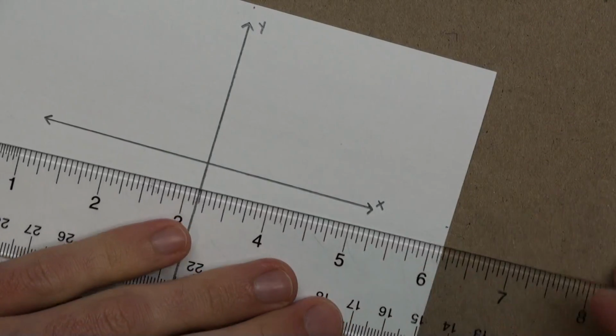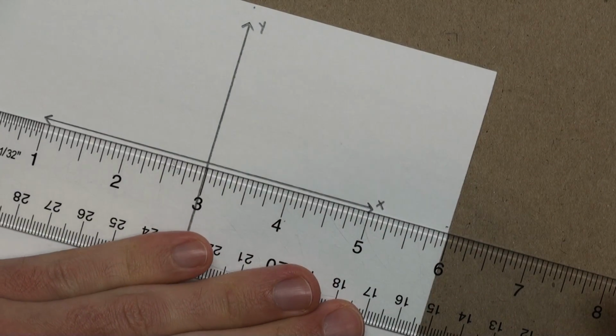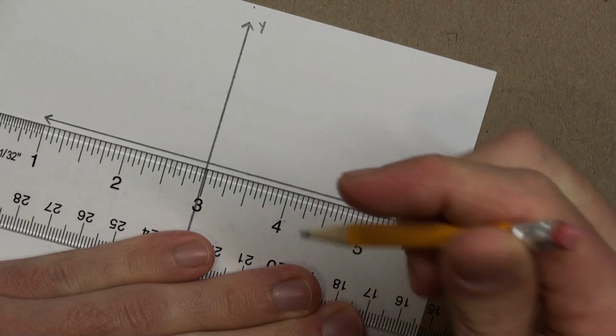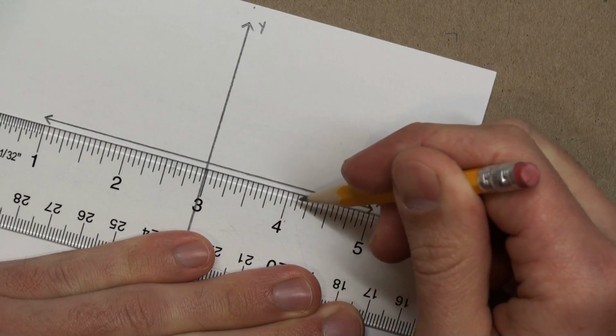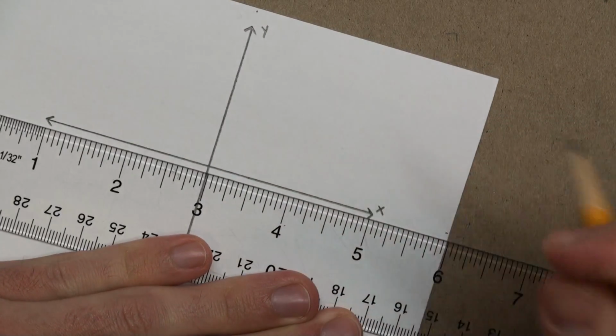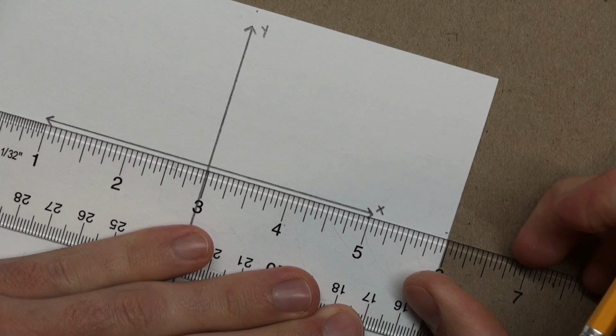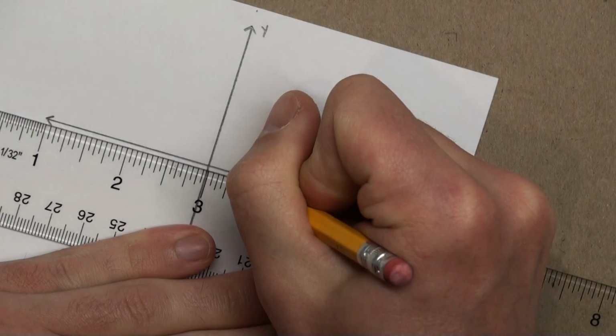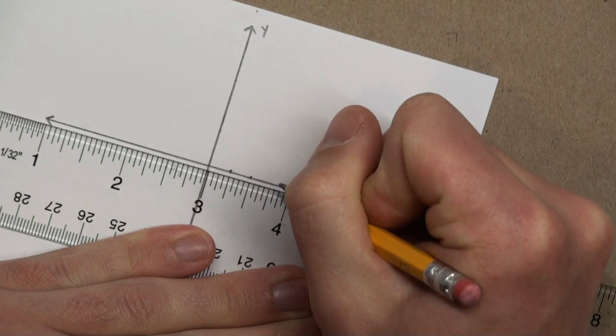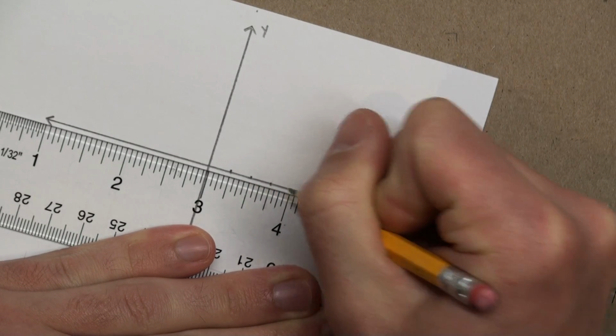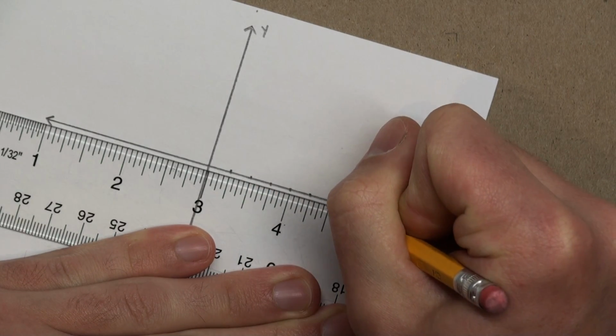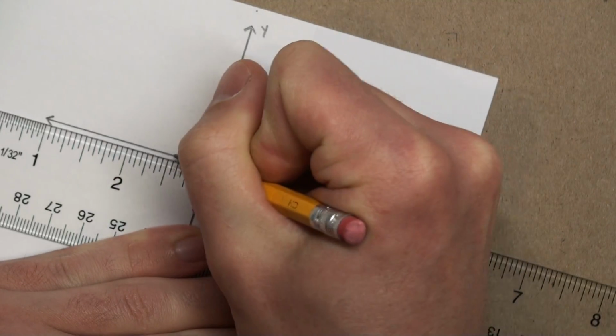Let's see if I can do this a certain way here. All right, so what I'm going to do is every 1/4 inch I'm going to put a mark.